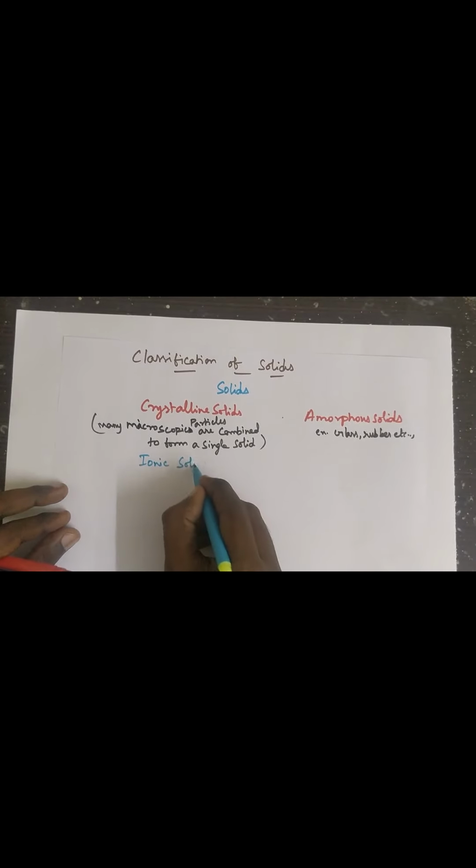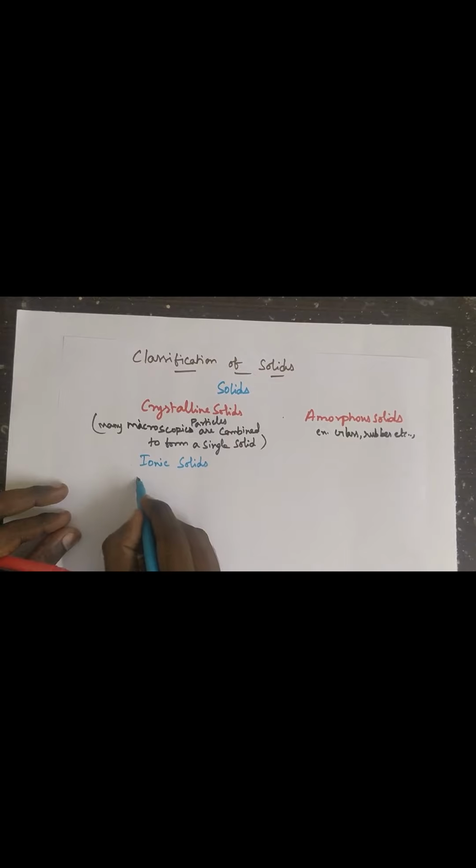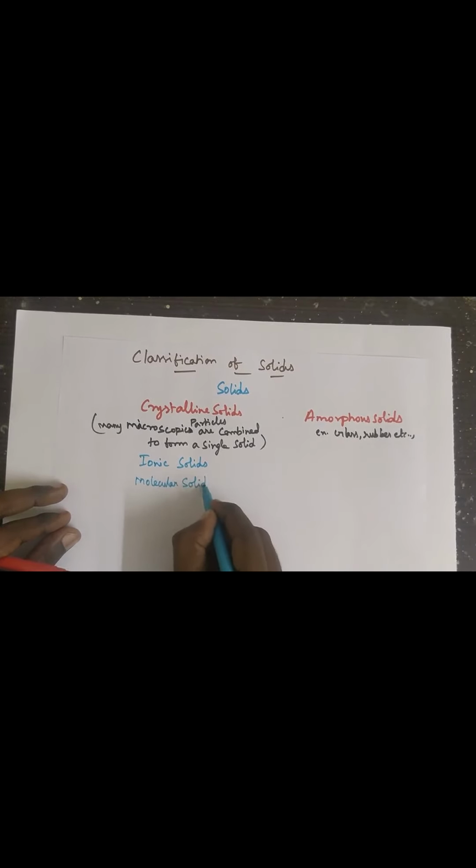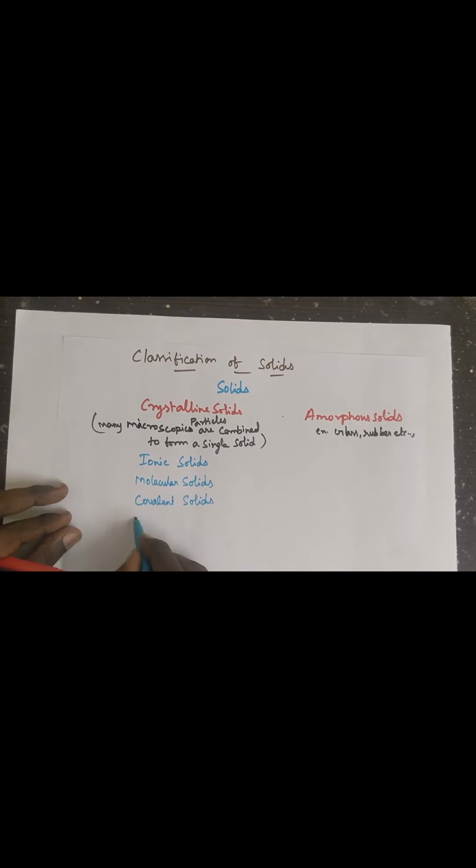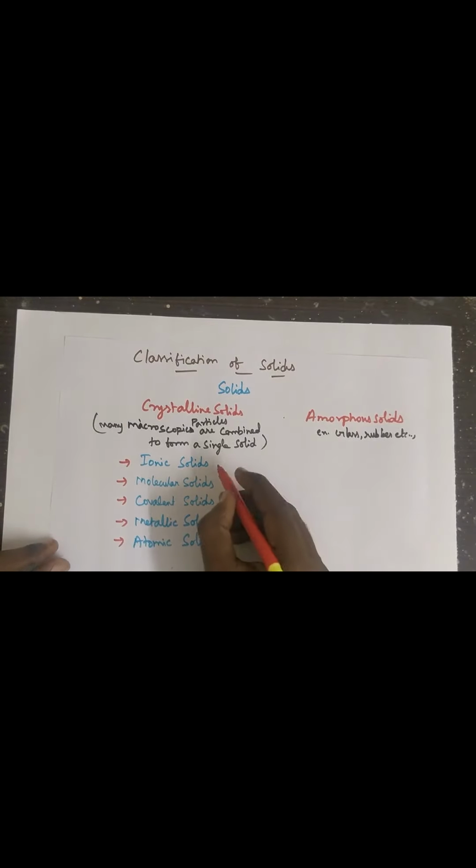ionic solids, molecular solids, covalent solids, metallic solids, and atomic solids. For you, only the first four are given in your book. So crystalline solids are further classified into these five types, and for you, only the first four matter.